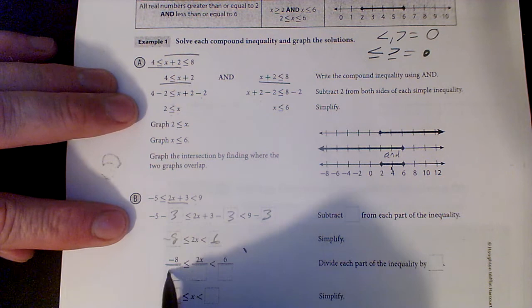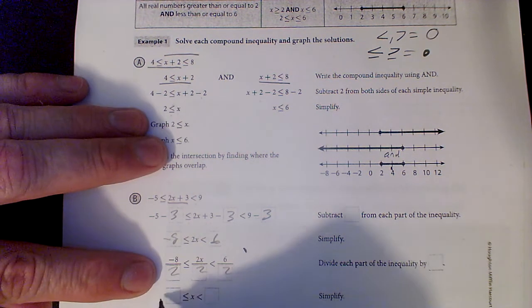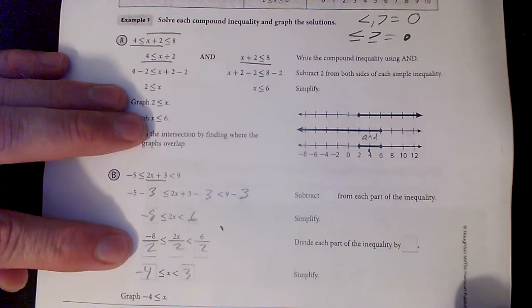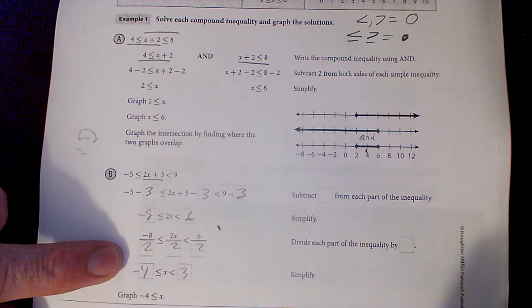Now we're going to divide them all by 2. So divide this by 2, this by 2, this by 2. And negative 8 divided by 2 is negative 4. 2x, just x, and 6 divided by 2 is 3. So what we have is this. We've got 2 different sections, 2 inequalities put together.